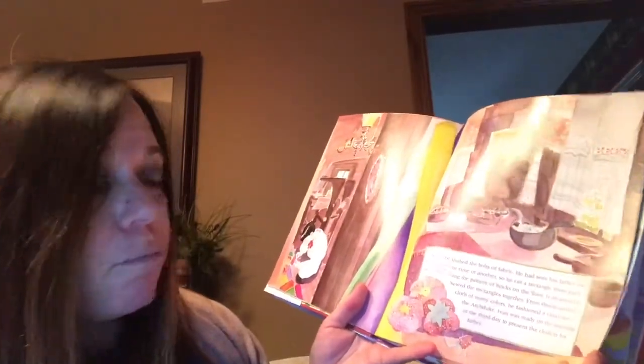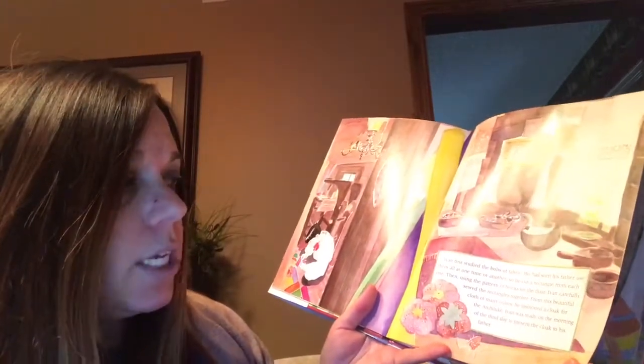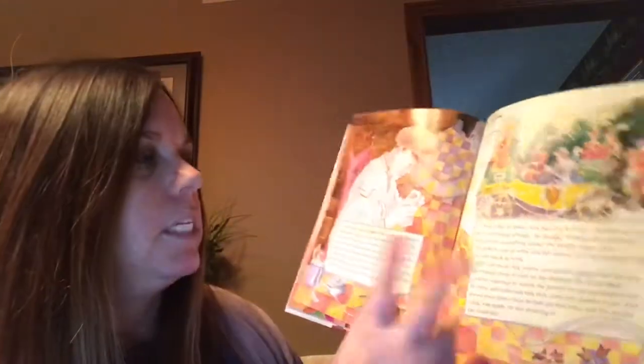Then, using the pattern of bricks along the floor, Ivan carefully sewed the rectangles together and created a cloak. And they want these cloaks to also protect the Archduke from the elements of weather, the wind, the rain. So it's pretty important that it doesn't have any open space in between.